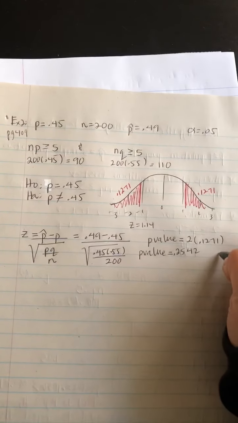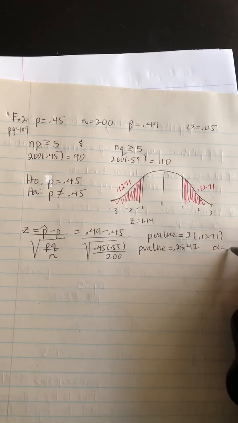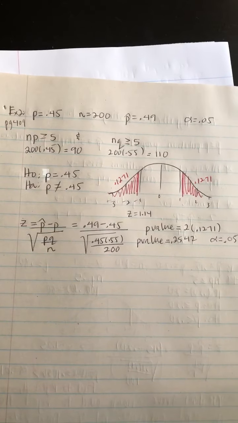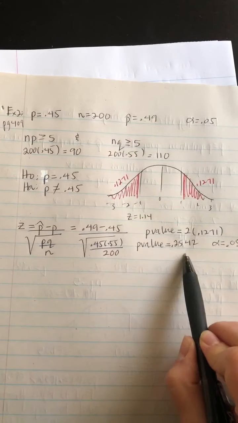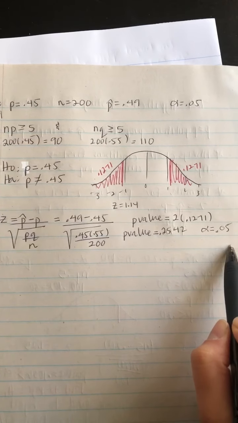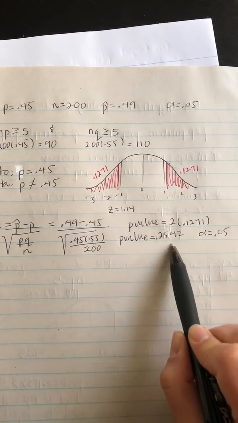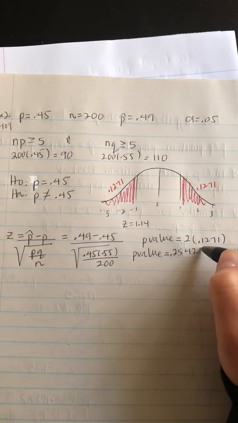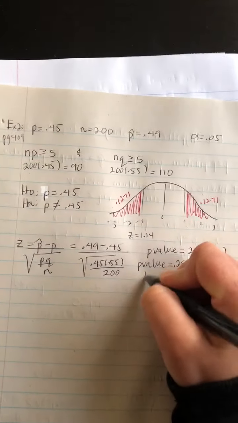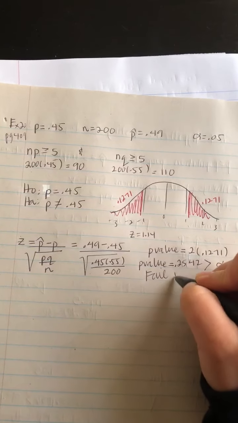And then I compare that to your significance level, which in this case is 0.05. And you ask yourself, is the p-value higher or lower than the significance level? So 0.25 is higher. And when it's higher, you fail to reject the null.